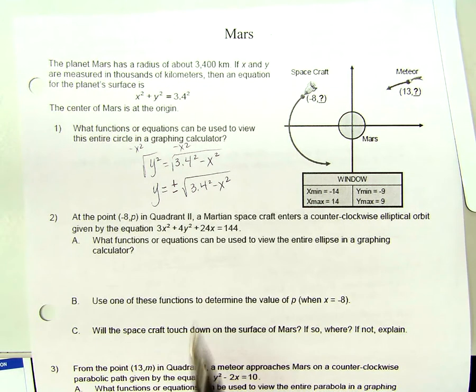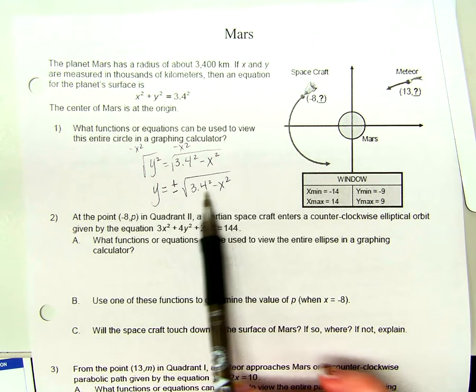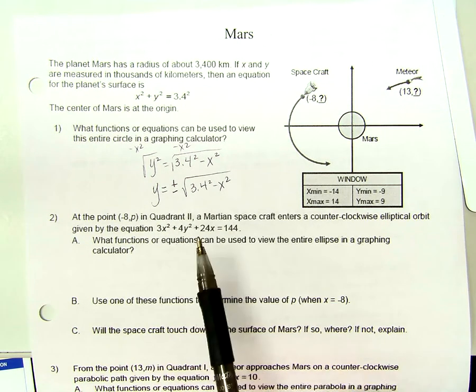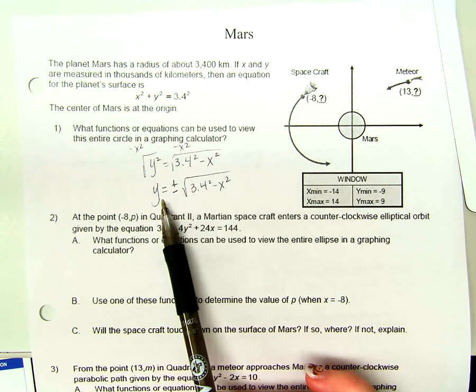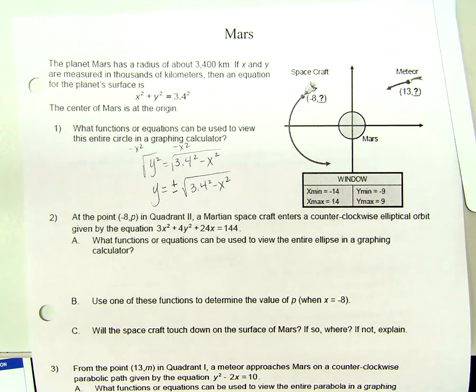Understand how many equations are right here? 2 equations, right? There's one equation that says y equals the square root of 3.4 squared minus x squared, and one equation says y equals negative square root of 3.4 squared minus x squared. Any questions about that? Okay, let's go ahead and do that in the calculator.